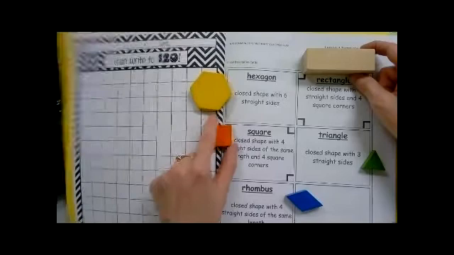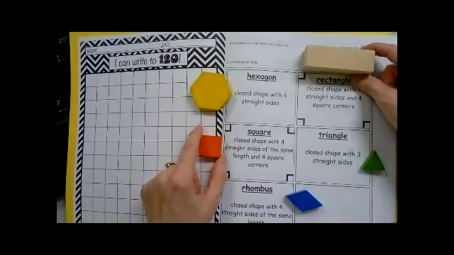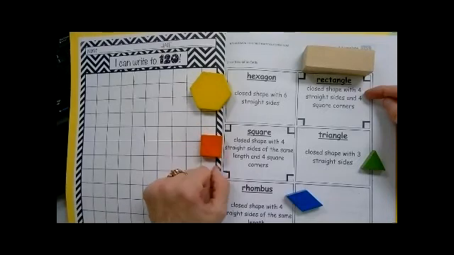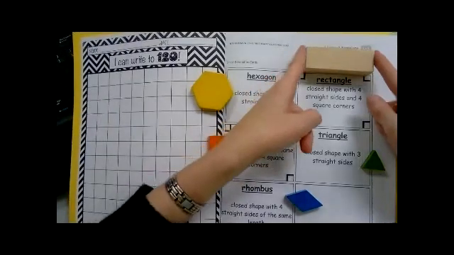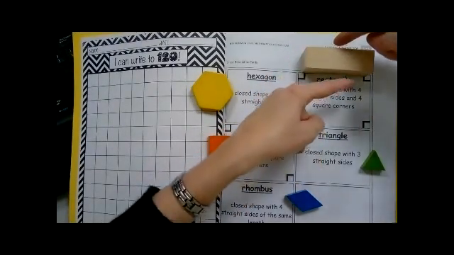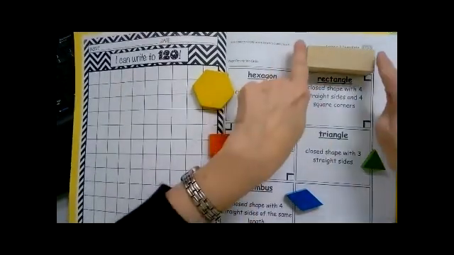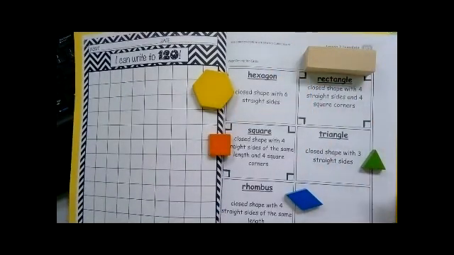Just like the square, but notice that the attributes here do not say for the rectangle that they're all the same length. They're not all the same length, are they? These 2 ends are the same length, and these 2 ends are the same length. The parallel ends are the same length.